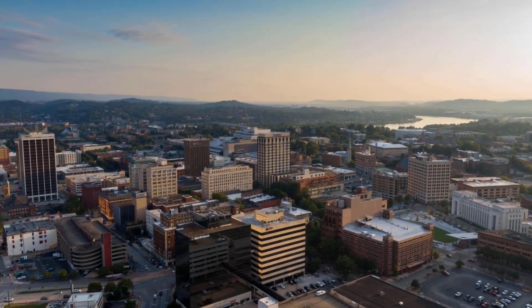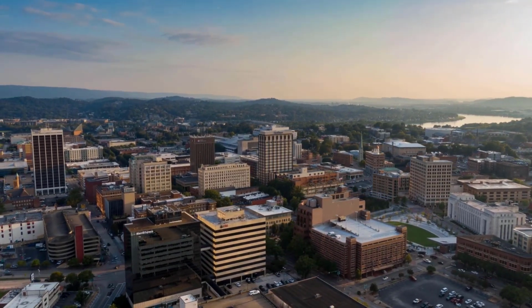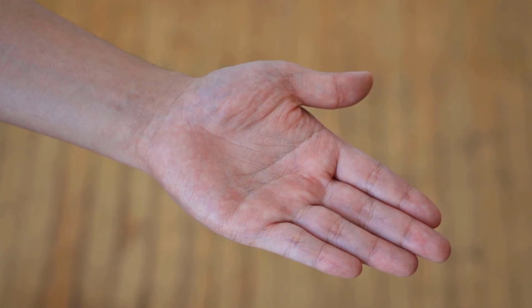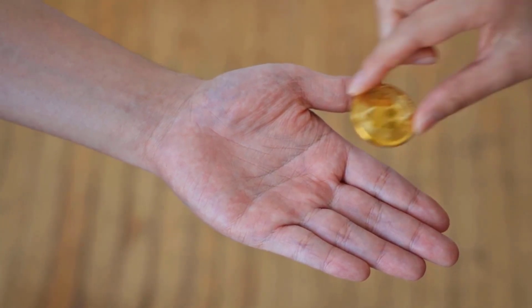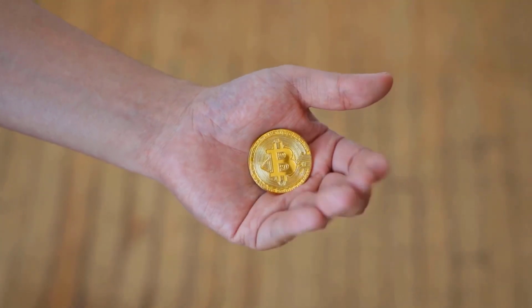AXS forecast for December 2025. First and foremost, price at $18.77. High price $23.29, while low price $18.7.